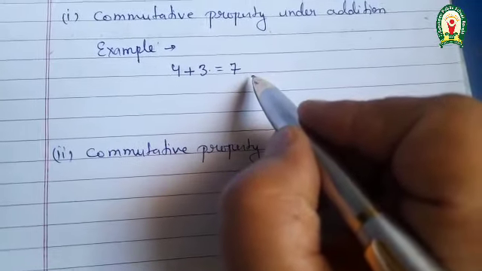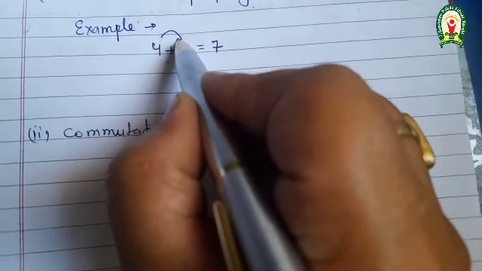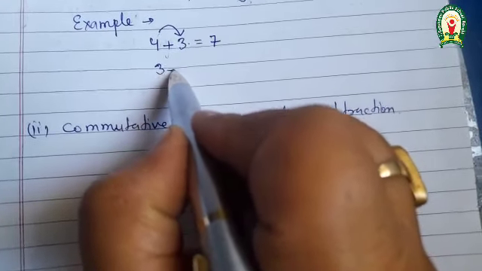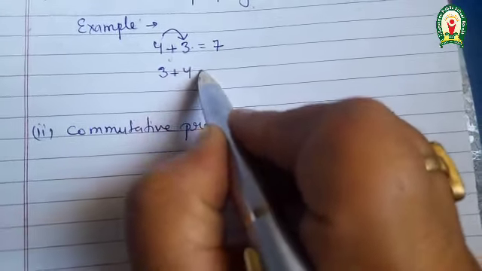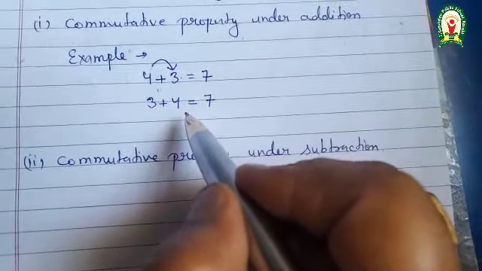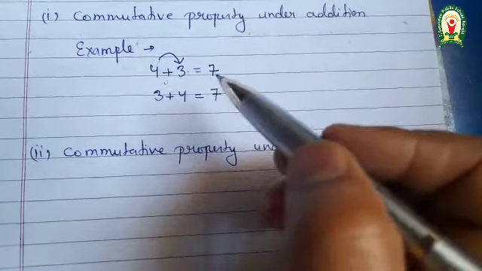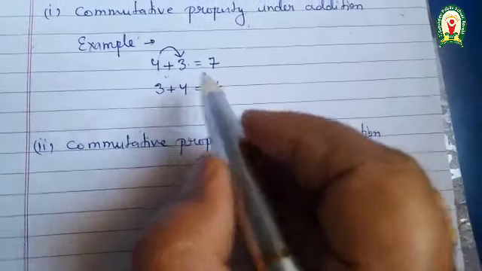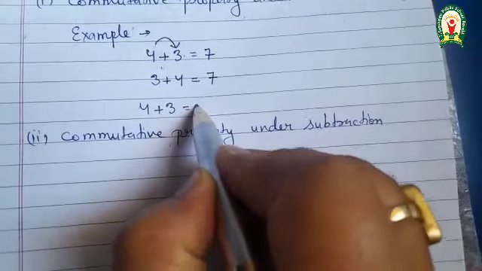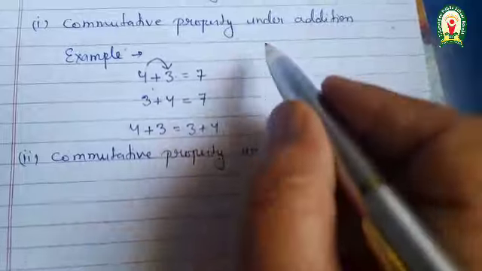If we change the order, first 3 and then 4, we also get the same value 7. So 4 plus 3 equals 3 plus 4. That is valid under addition.